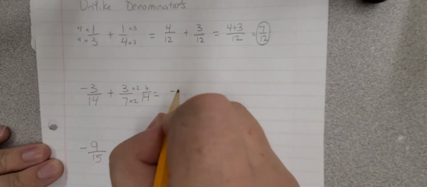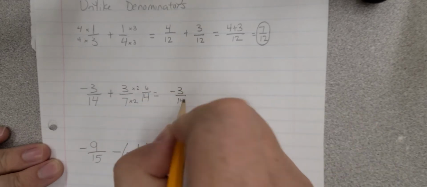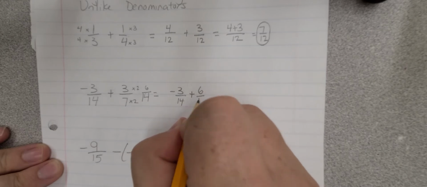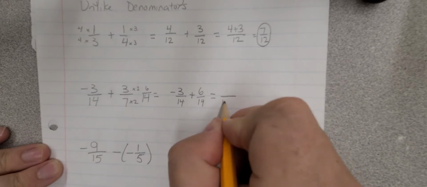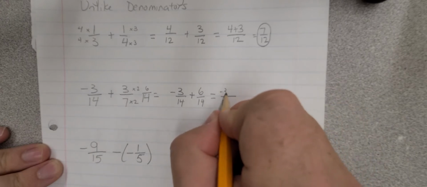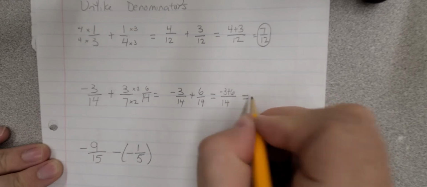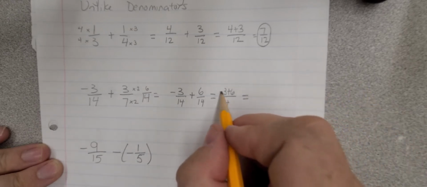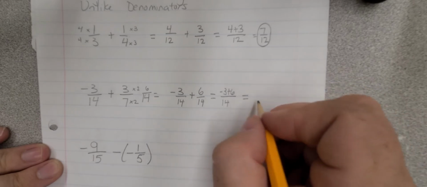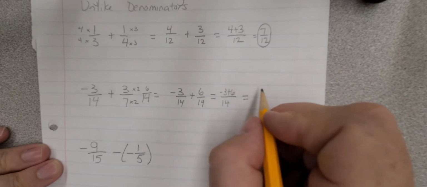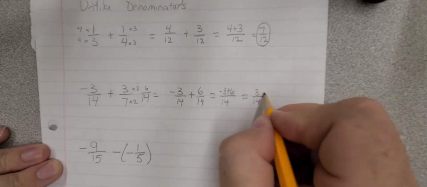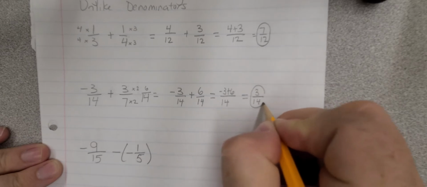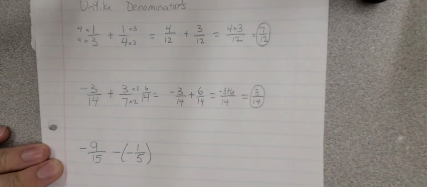So then we do negative 3 fourteenths plus 6 fourteenths. We keep our denominator at 14. We do negative 3 plus 6. Again, addition rules. The negative is a smaller value, the 6 the greater value, so we keep it as positive. We then do 6 minus 3, which is 3, over 14. And since 3 does not go in the 14, they don't share any common factors. That is our final answer for that one, and it's already reduced.